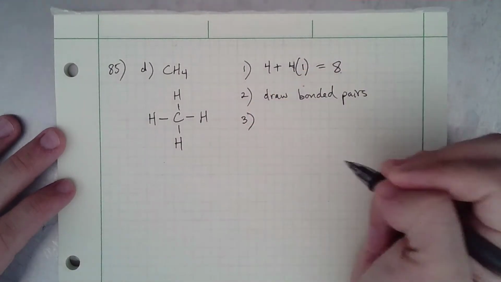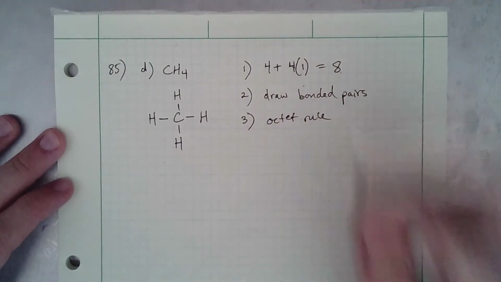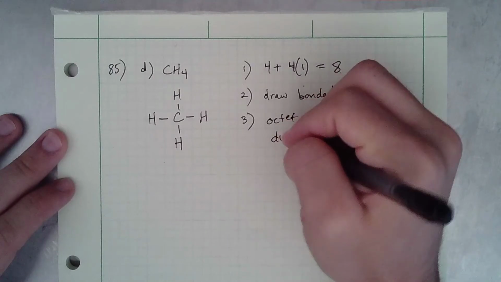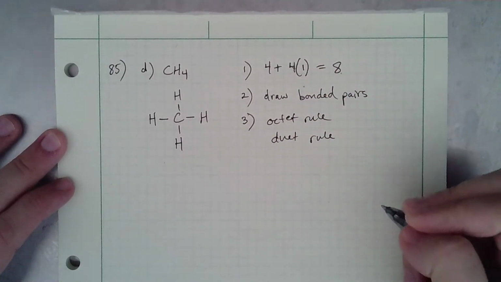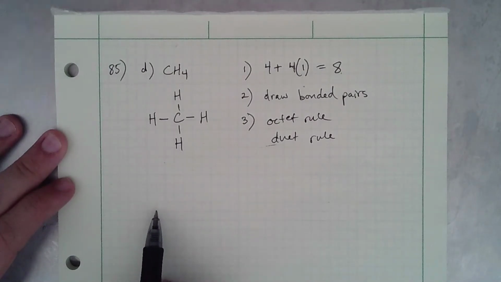Step 3 is to ensure that the octet rule and the duet rule are being followed. So let's actually look at the duet rule first. Each hydrogen should have 2 electrons.